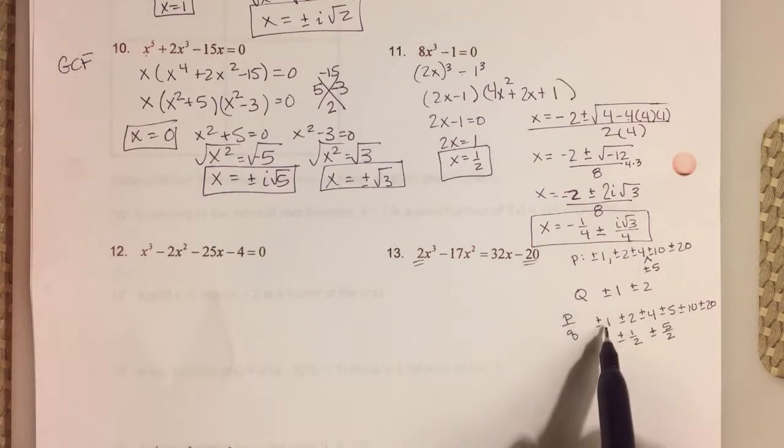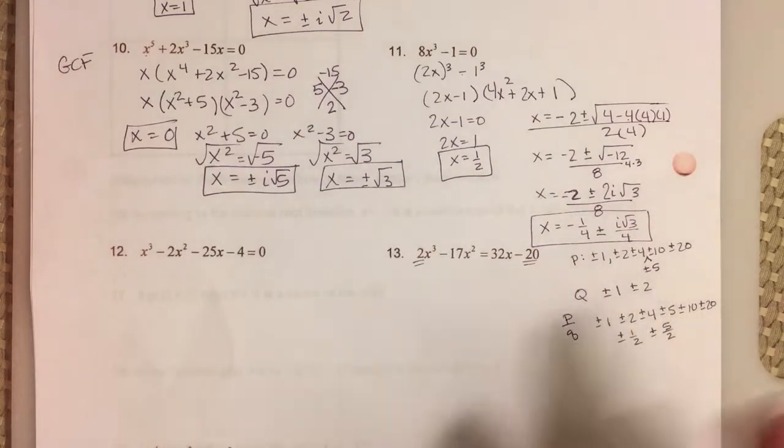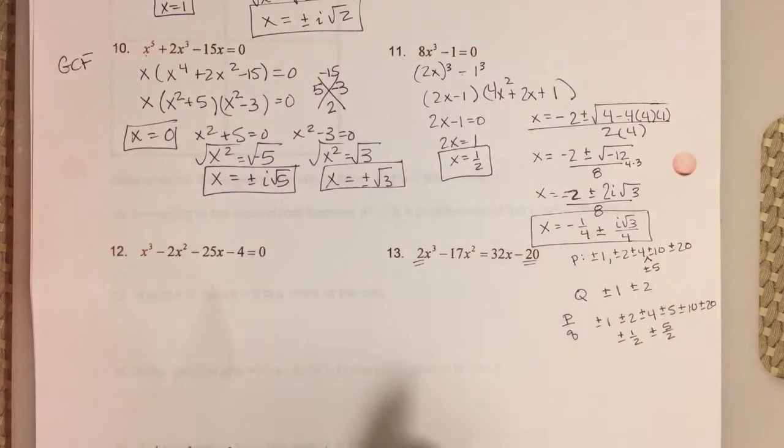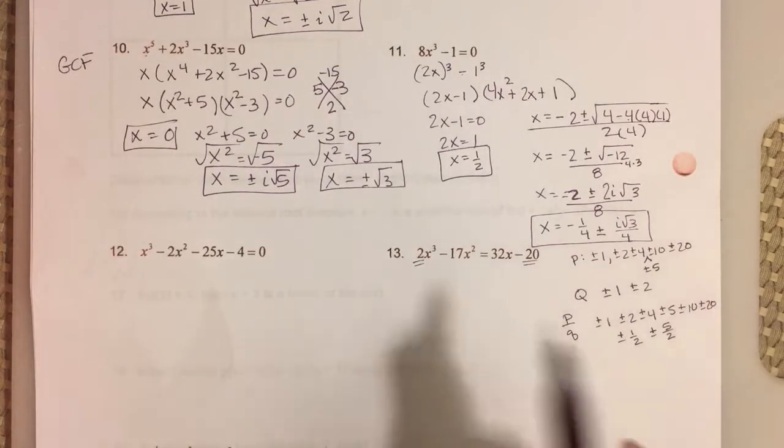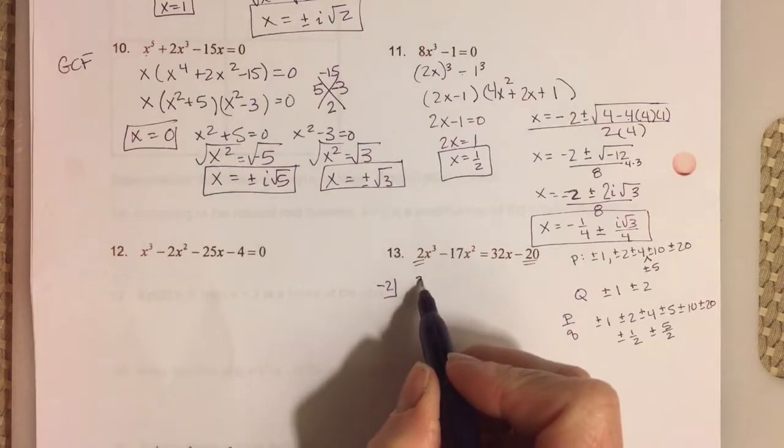This is because if you try a 1 with synthetic division, you have a remainder. If you try a -1, you have a remainder. If you try a +2, you'll have a remainder. So the first real root that would work is going to be -2.